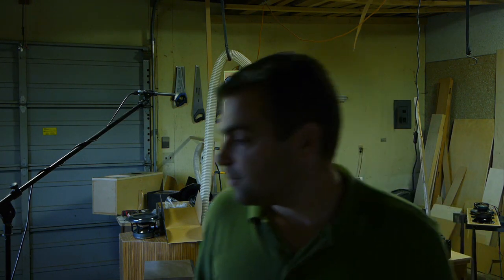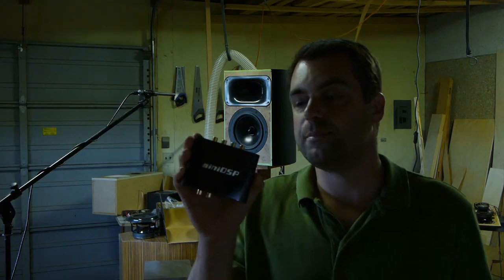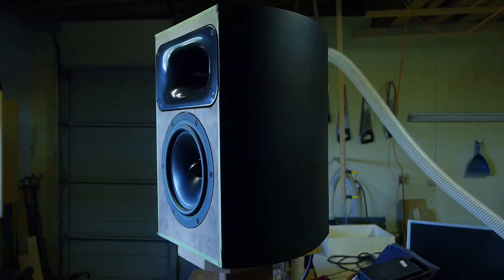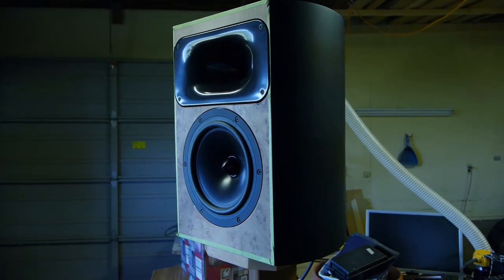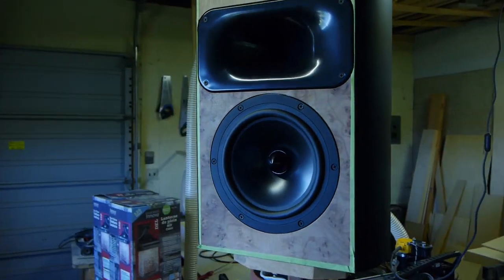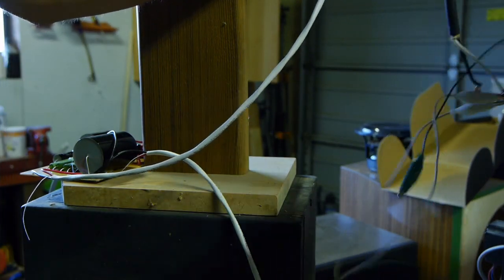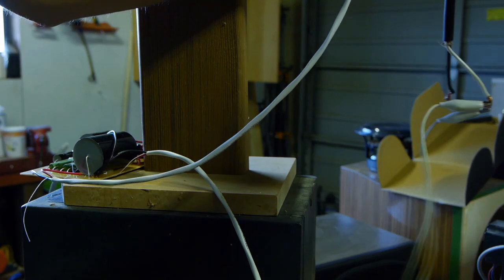So today, I'm going to take one of these miniDSPs, which I'm sure most of you are familiar with. I'm going to set this up with a 1500 Hertz crossover, just like we did with the passive one. So let's program this bad boy and get rolling and see what happens. This is the same speaker I used for the passive crossover design, still waiting for paint. I don't have an active crossover worked out for this speaker, so I'm just going to go back to the passive and use that as my reference for good design.